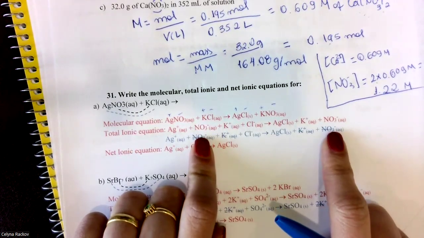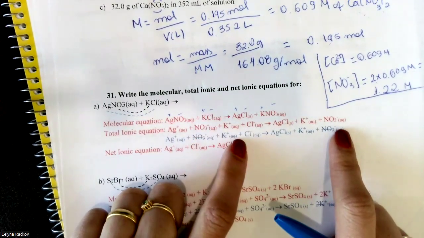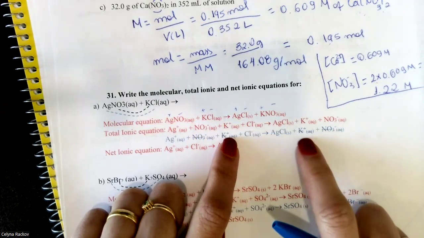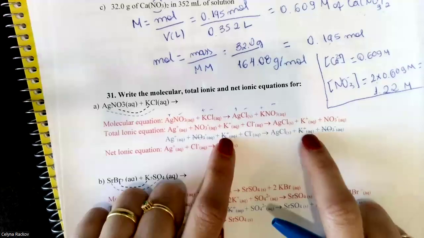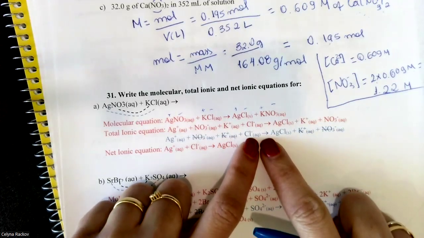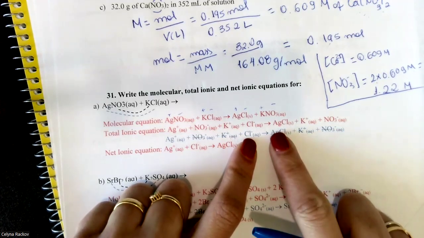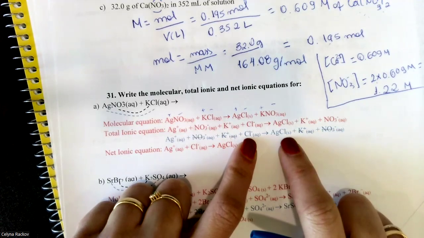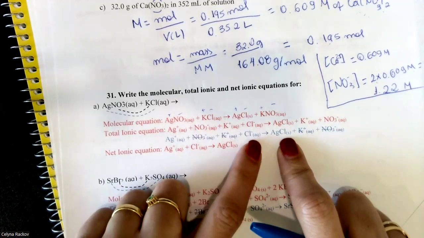It's exactly the same on opposite sides, one a reactant and the other a product. Now the same thing for potassium plus right here, exactly the same. So yes, you can cancel out here. The chloride ion here is aqueous, and here it's a solid. So no, we cannot cancel out silver and we cannot cancel out chlorine.